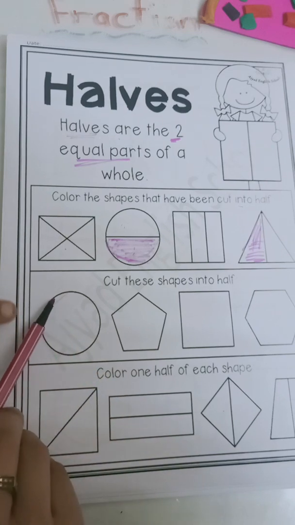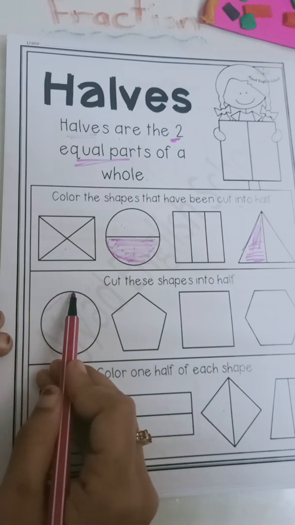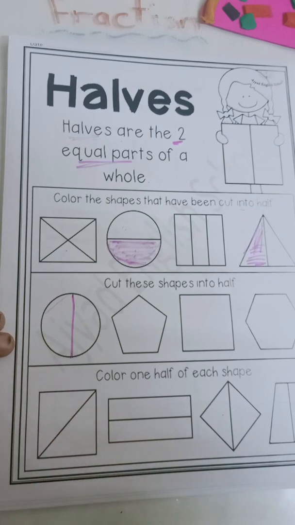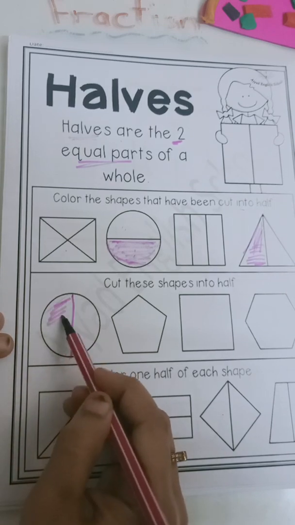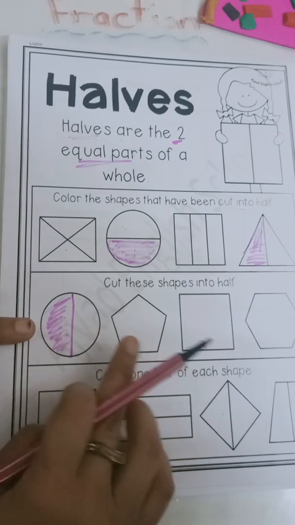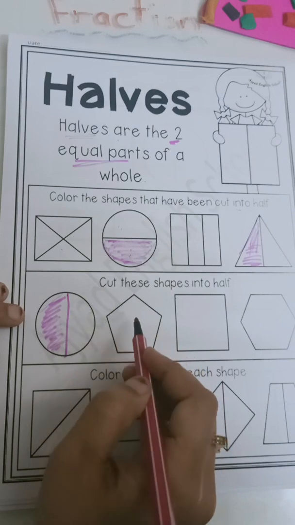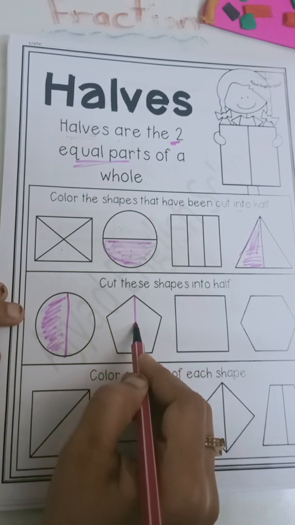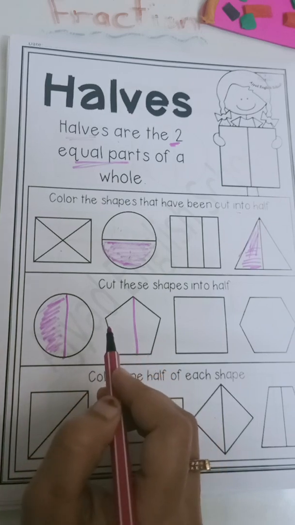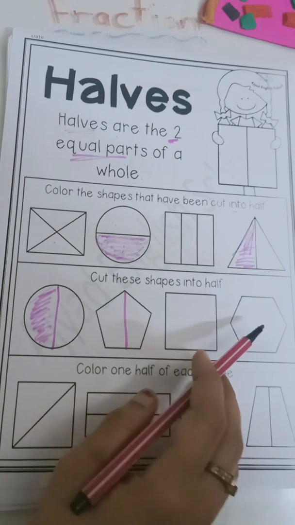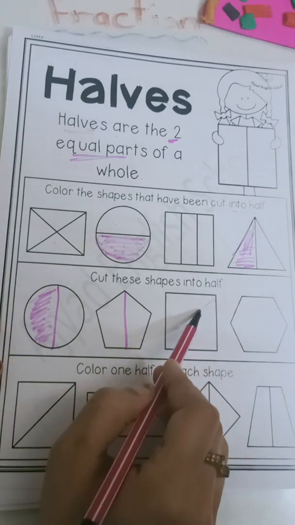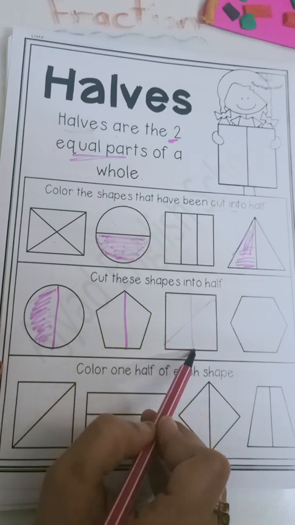Means we can write this line here. No, we have here two different size. Means we can draw the line like this. Yes. So we have here the first part equals the second part. Means the second one we can draw line to divide two equal parts. Okay, the third shape we can draw as this or as this.